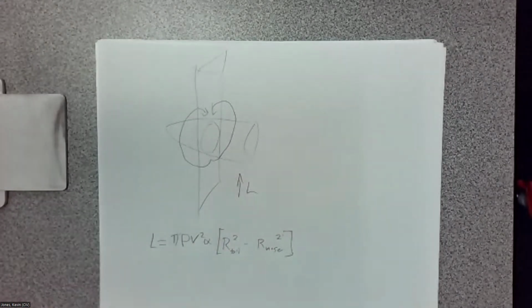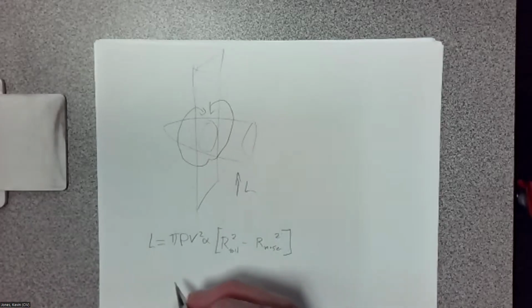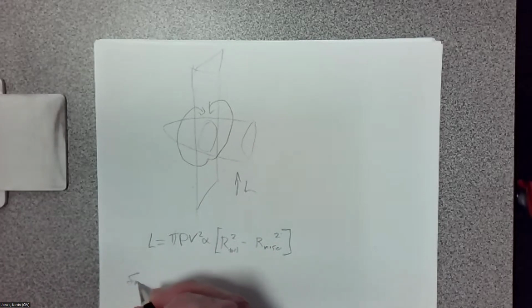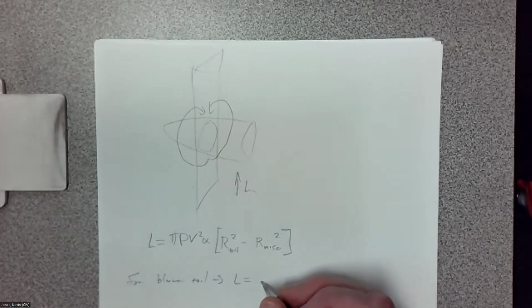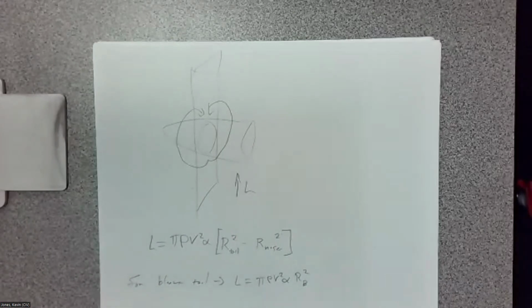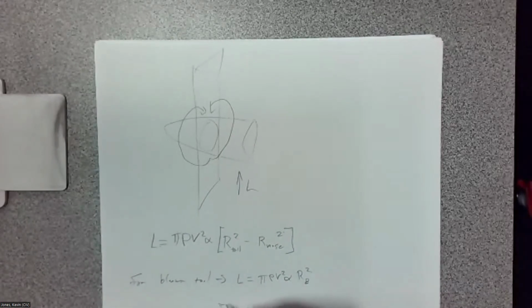And if it's something like I drew up at the top, or it's pointy at the front and blunt at the back, then for a blunt tail you just get lift equals pi rho d squared alpha R_B squared, R base squared. And if you turn that into a CL, then you just get 2 alpha.